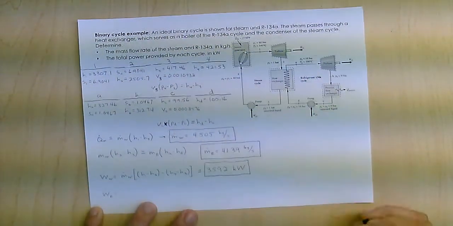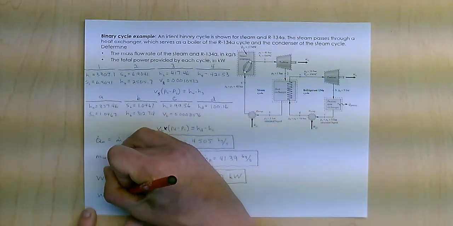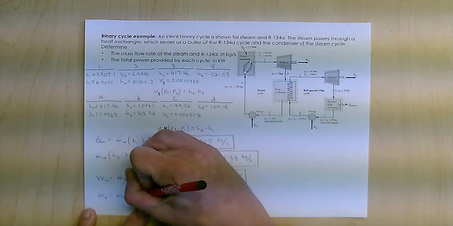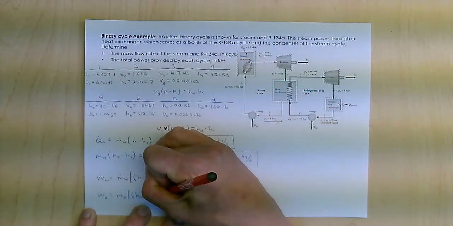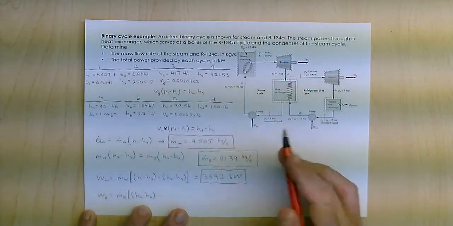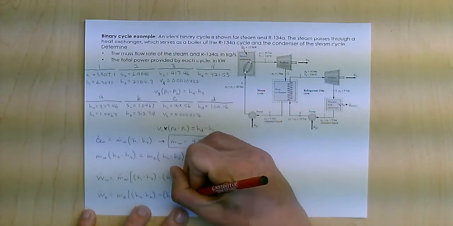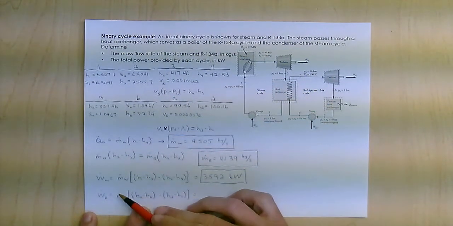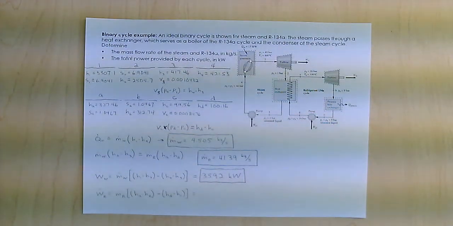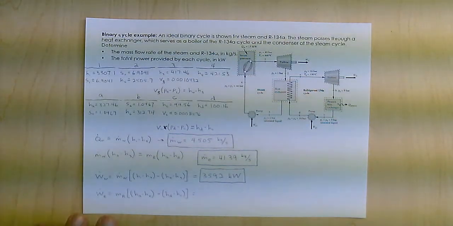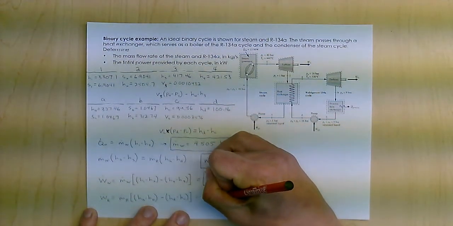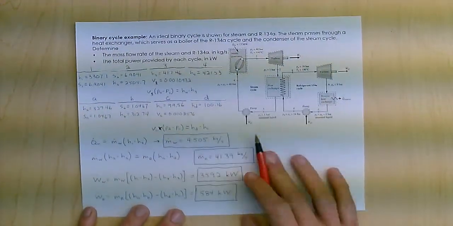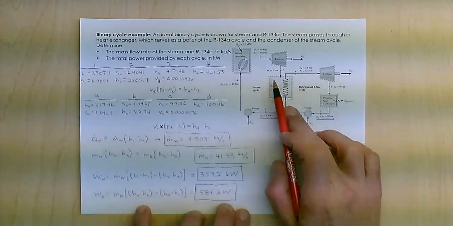For the work of the refrigerant power cycle, I take the mass flow rate of the refrigerant times the work of the turbine, which is HA minus HB, minus the work of the pump, which is HD minus HC. Again, knowing all of my H values and the mass flow rate of the refrigerant, I can find that the power developed by the refrigerant is 584 kilowatts.